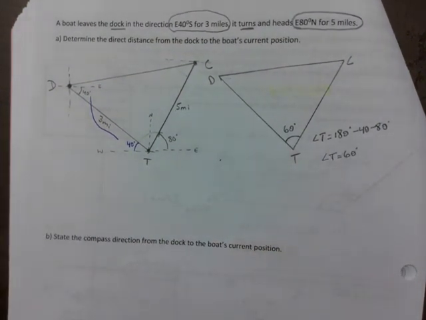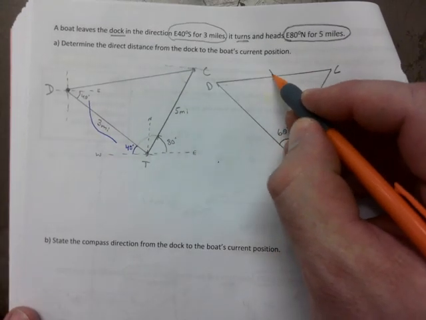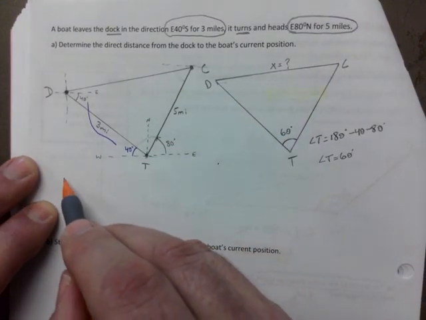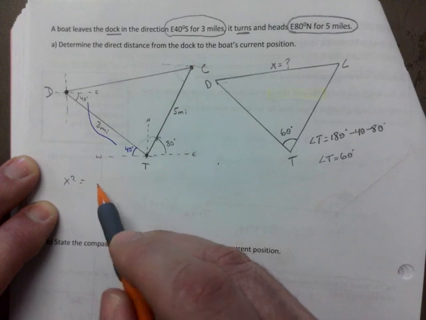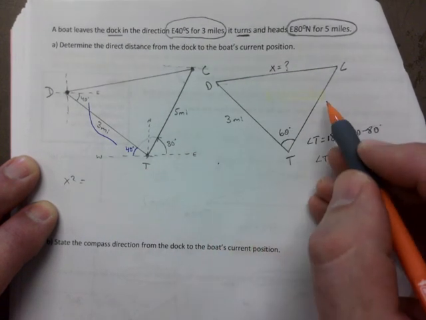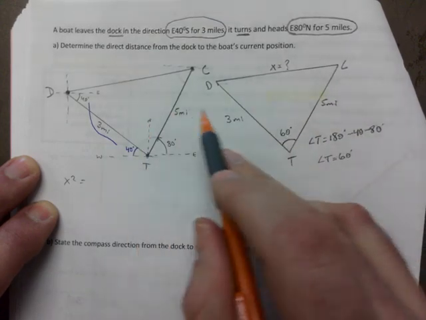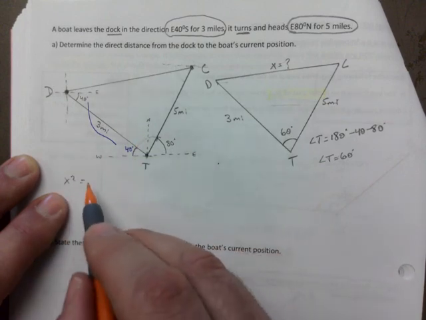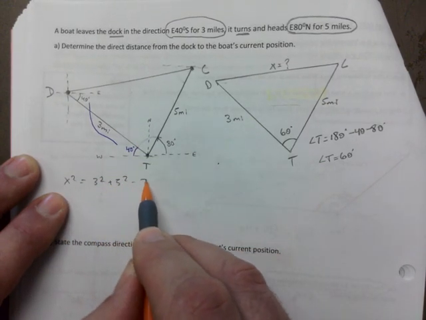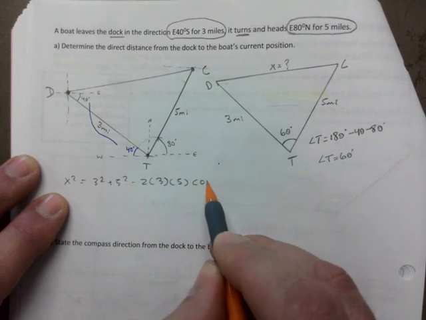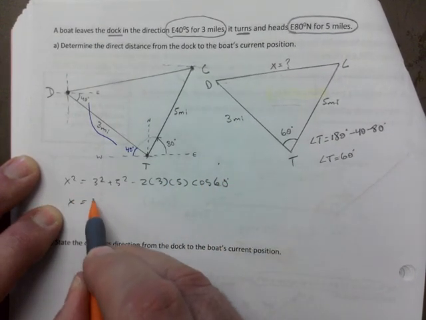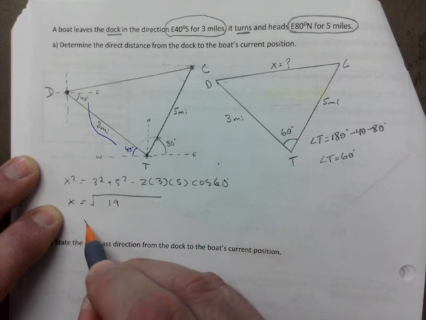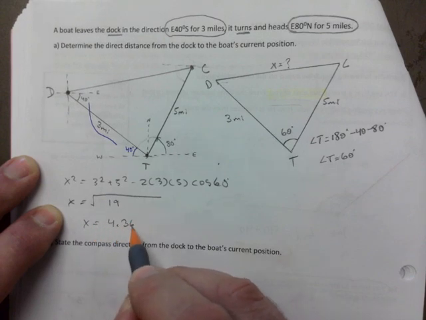So determine the direct distance from the dock to the current position. Same scenario here. This is cosine law again. So we can call it x squared. Let's see here, we forgot to transfer over this from our interpretation. Strongly encourage you to do this, right? To bring stuff, to make a clean version without all the compass roses there. So x squared equals 3 squared plus 5 squared minus 2 times 3 times 5 times cosine of 60. And so far, they're only one-step scenarios, right? This gives you 19, which in turn gives you 4.36 miles.